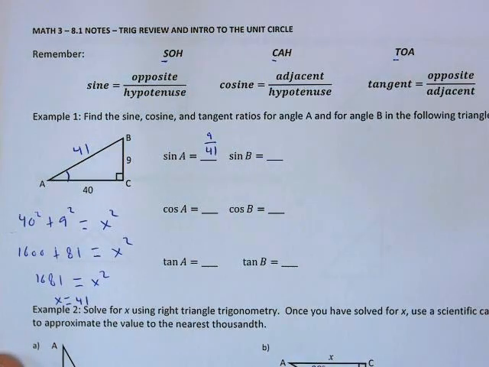So then 9 over 41, that's our answer. That's what we're looking for. Okay, what is the cosine of angle A?